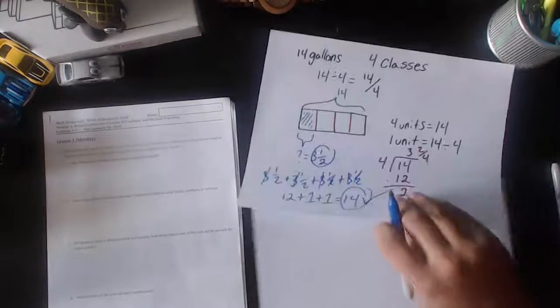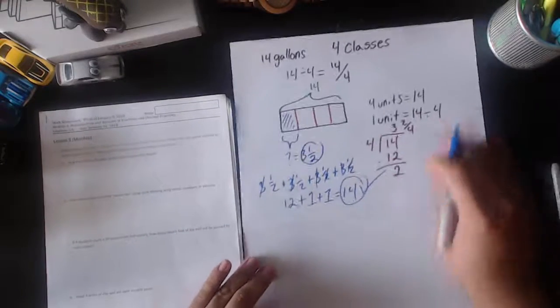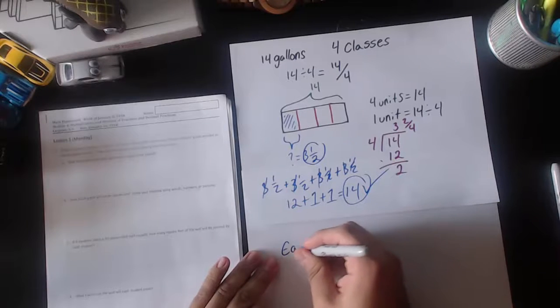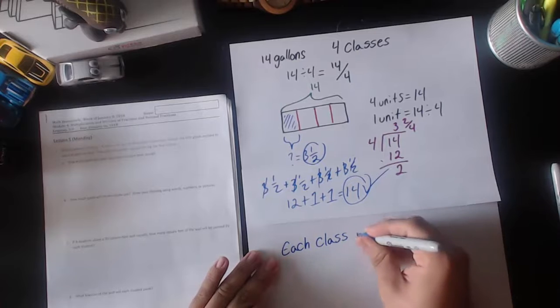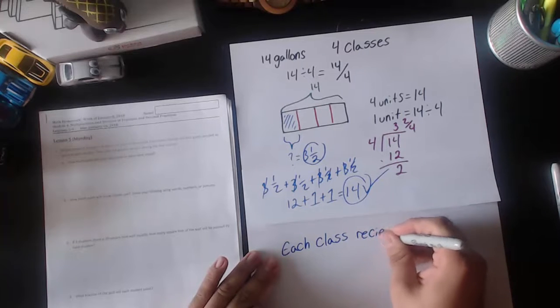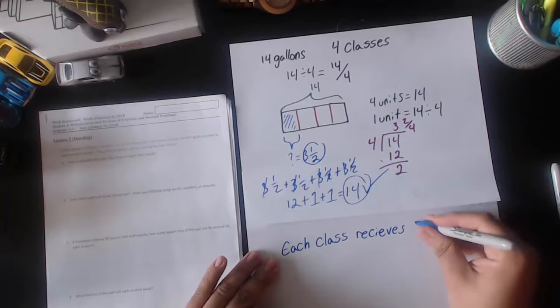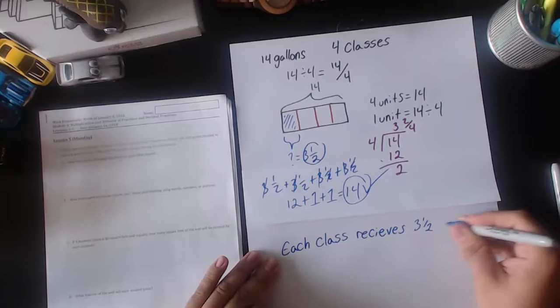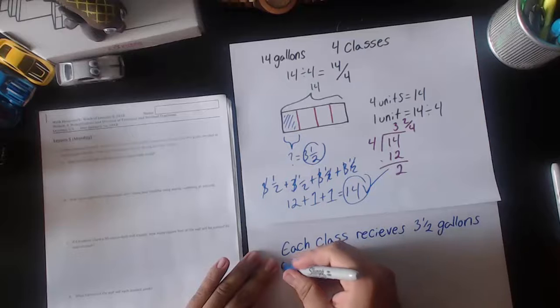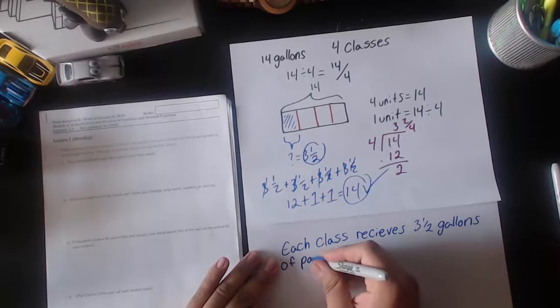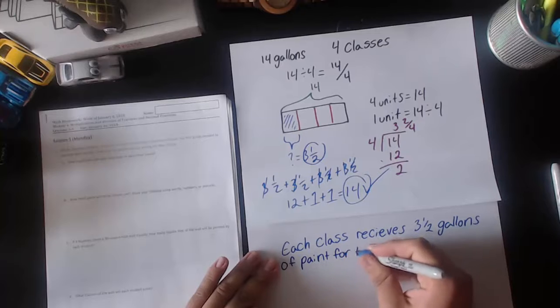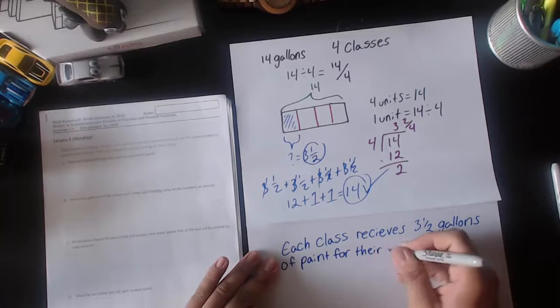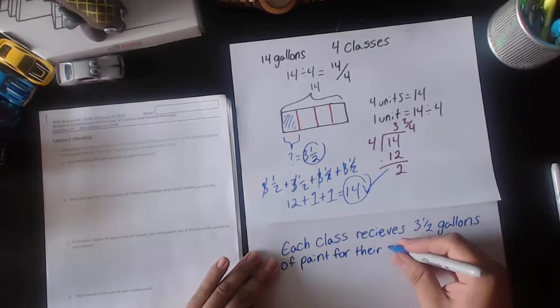Which means we would write our answer as: each class receives 3.5 gallons of paint for their murals.